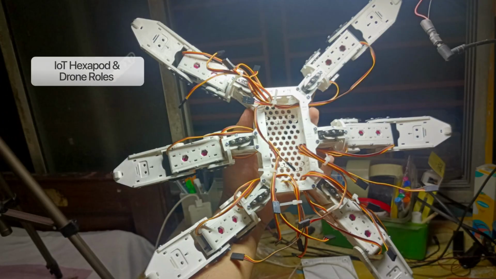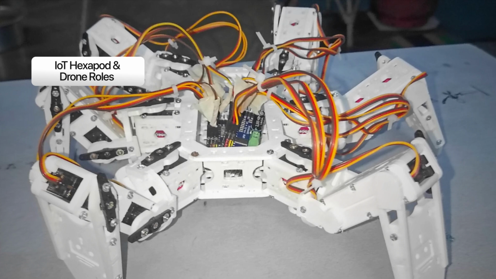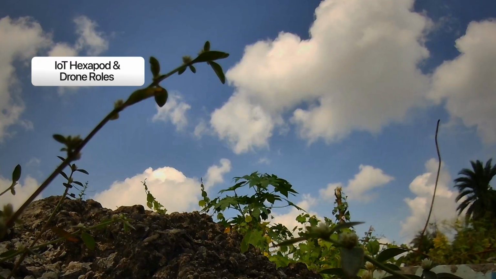This is the hexapod that we have built, and it has various sensors integrated into it, like temperature, pressure, humidity, tilt meter, accelerometer, and gyro. And you can see the FPV view of the hexapod moving.